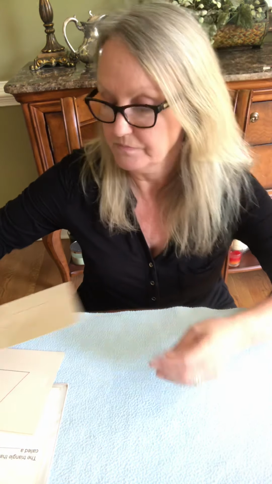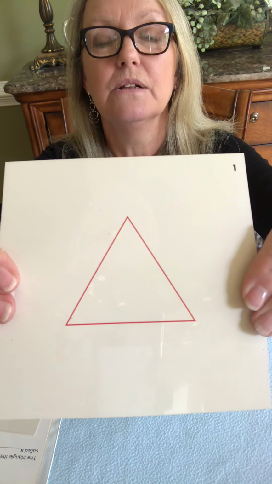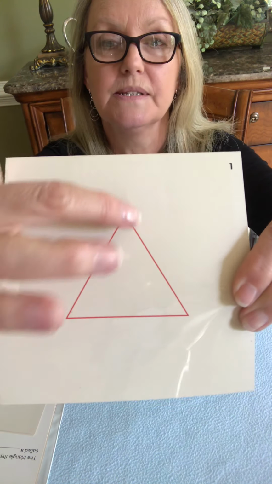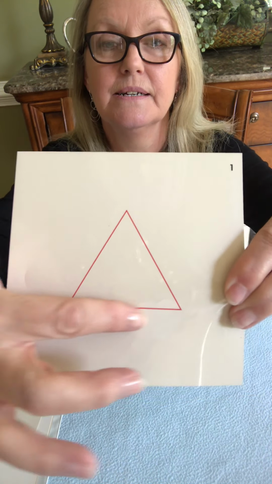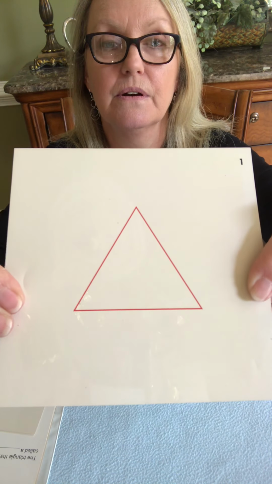So we have different kinds of triangles. Triangles can be sorted into one of 3 types. The first type I'm going to talk about is the triangle with 3 equal sides. So those 3 sides are all equal in length.